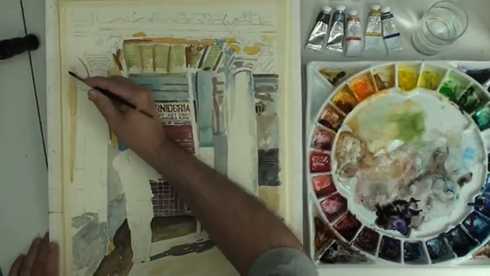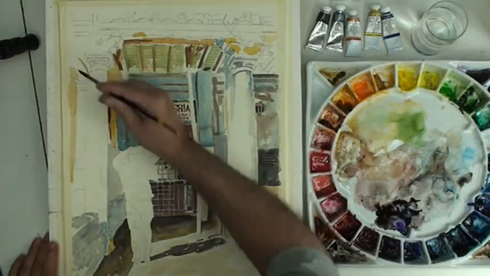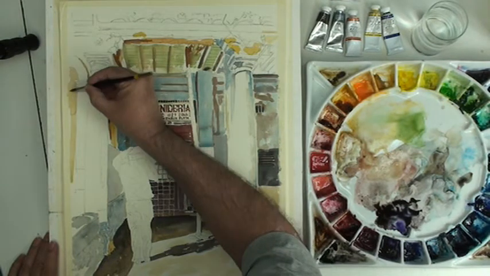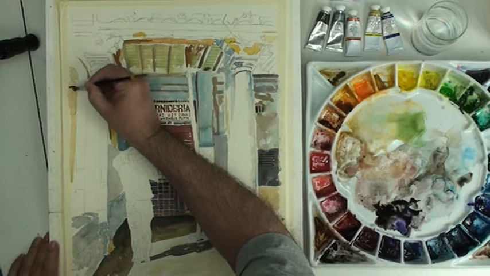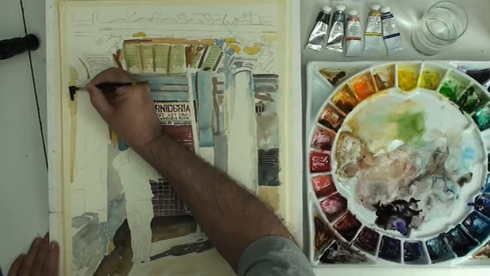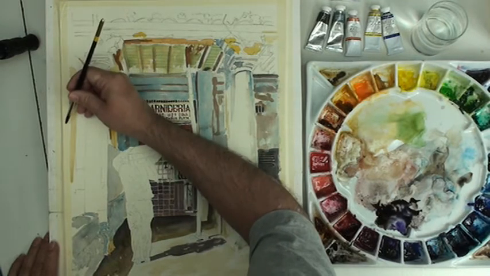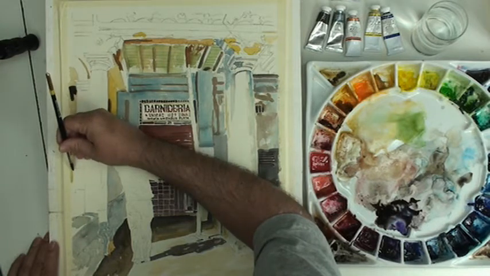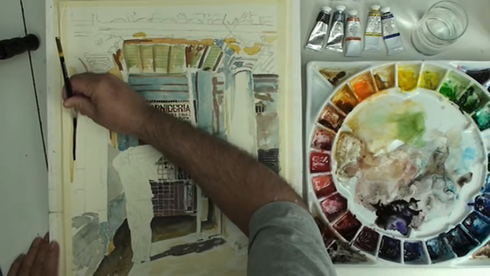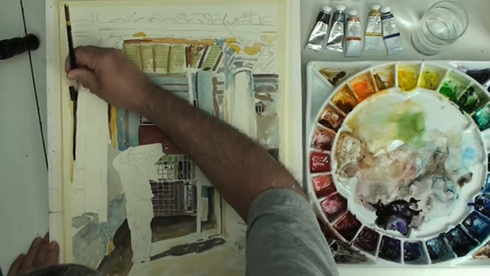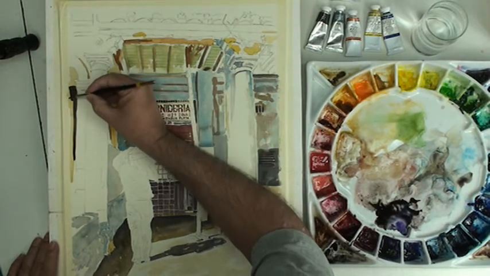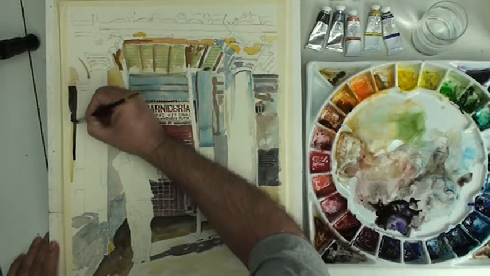Okay, starting left to right, I'm going to start filling in some more of my darks here. Some of these darks are going to help define some of my larger shapes.